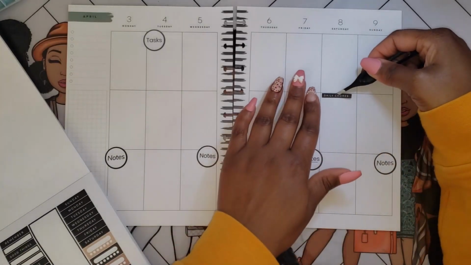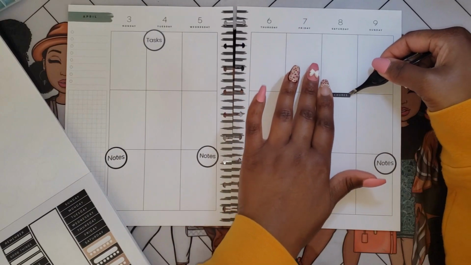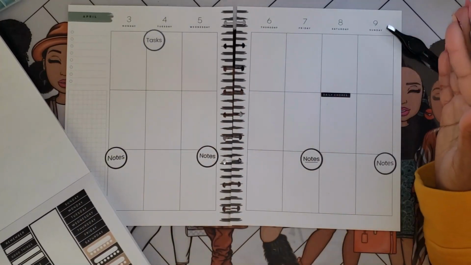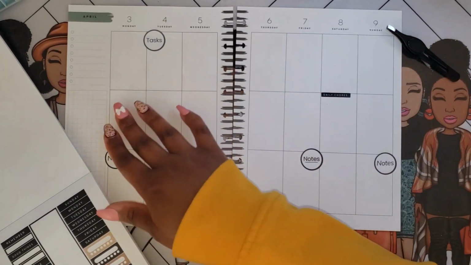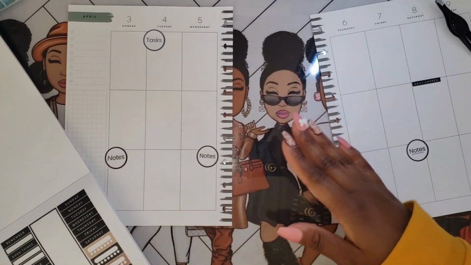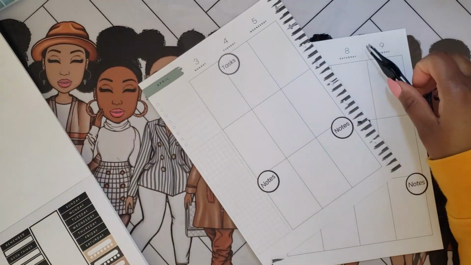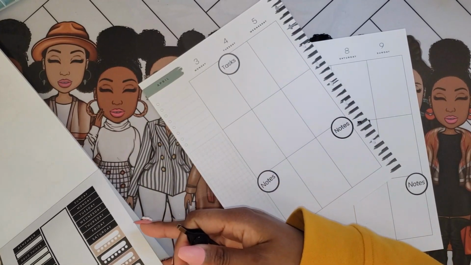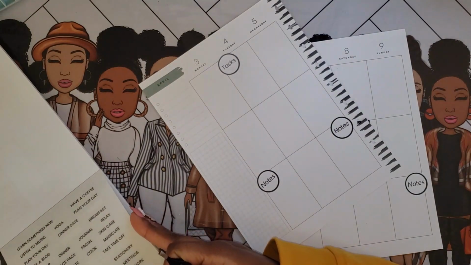So you kind of get the gist. Each section is going to have a different outlook. The top row is going to be all of our tasks. At the bottom is where we're going to put notes. We're going to put chores and errands in the middle. And then you can use the sidebar for appointments or bills. And I just had one that said bills.